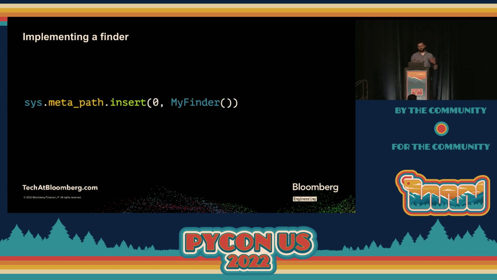Your finders are stored in a variable called sys.meta_path. This is a list of finders, which will have their find_spec method called in the order that they are in the list. If the modules you want to provide with your finder are uniquely named, it doesn't matter where you put your finder in this list. But if you want to affect all imports across the system, you need to make sure you're putting your finder in the first position. That's why we're doing this insert into the 0th position in the list here. That will mean that our finder is always going to be called first.